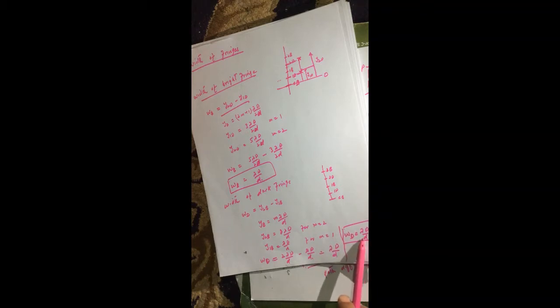If the separation between the slits is large, the width will be small. If the separation is small, the width will be large. If the distance between the screen and the slit is large, the width will be large. If it is small, the width will be small. Similarly, it depends on the wavelength, but we are using monochromatic light. By monochromatic we mean a single wavelength.